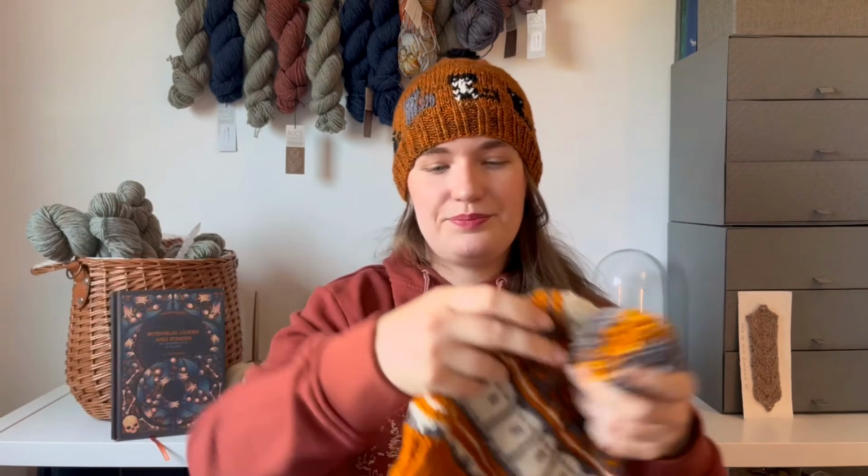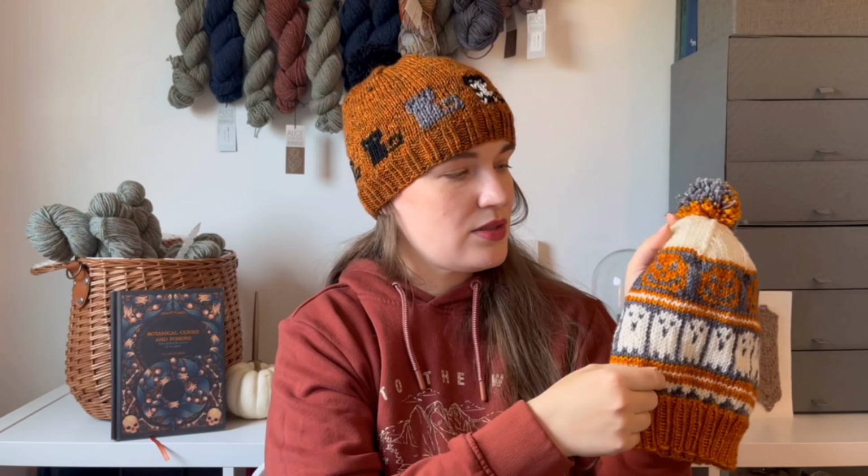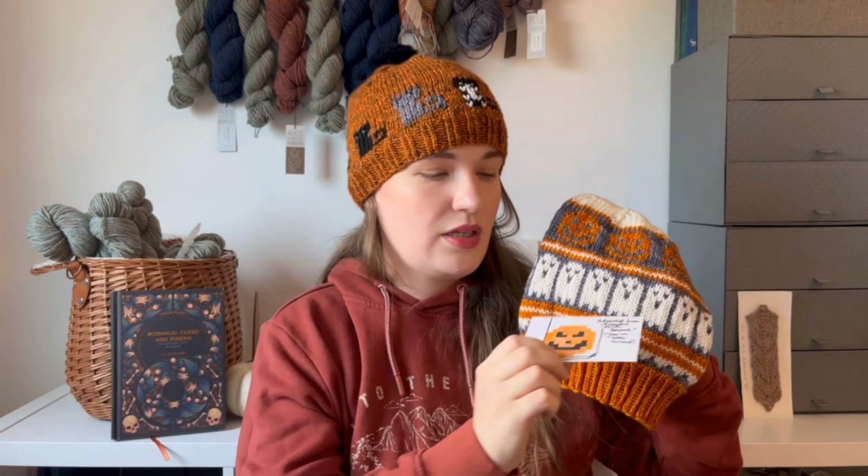So essentially, think about your hat as a blank canvas. It has a certain number of stitches that it's wide, and it has a certain number of stitches that it's tall. And this surface of the hat you can just fill with whatever your heart desires, essentially. But if we look at colorwork motifs, then they consist of a certain number of stitches. They have a certain width. So for example, this pumpkin has a width of 10, or this ghost has a width of 6.